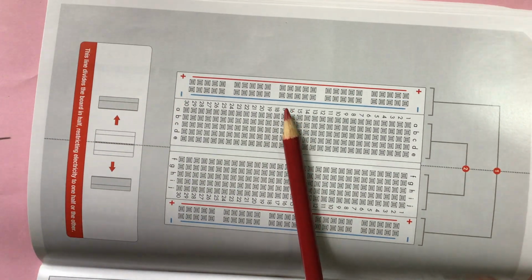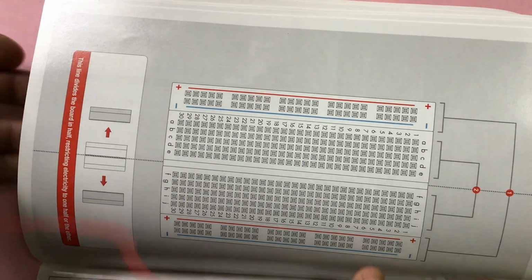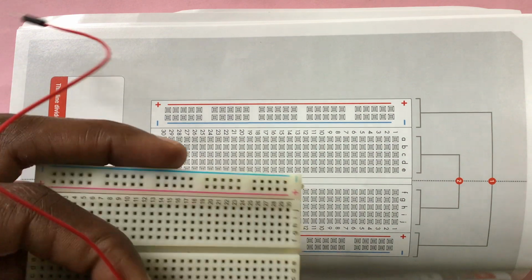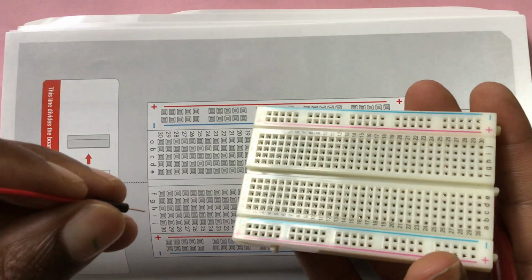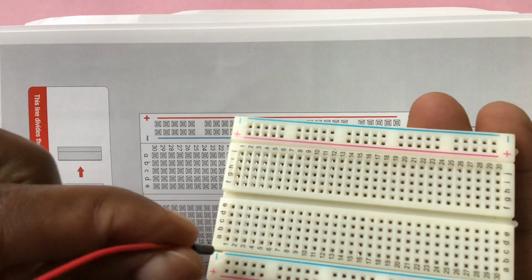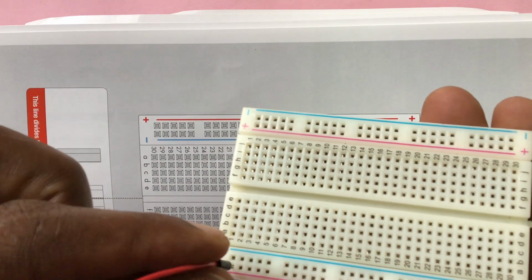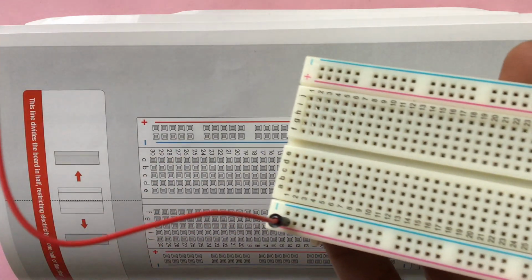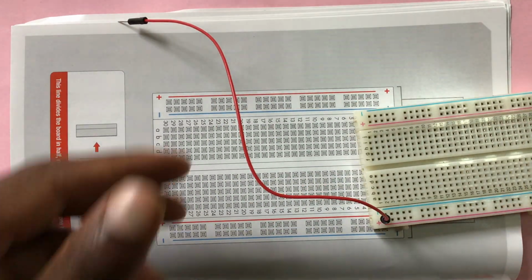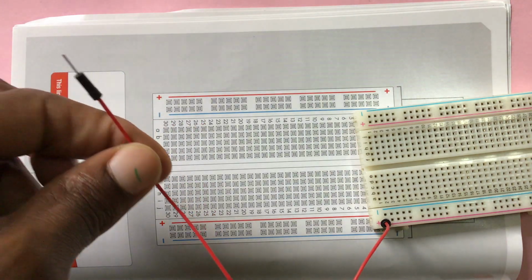And with these ones, how it's done, you hold the breadboard like this. After holding this breadboard like this, you take it and put inside one hole and just press it in. So that's how you connect.